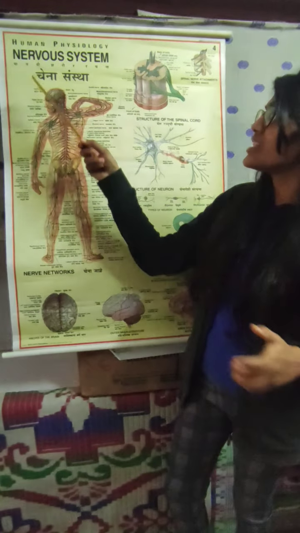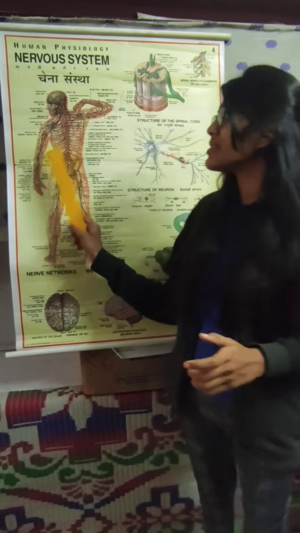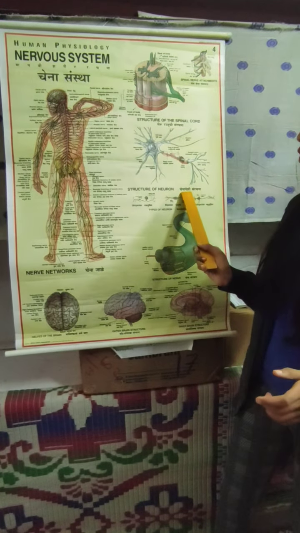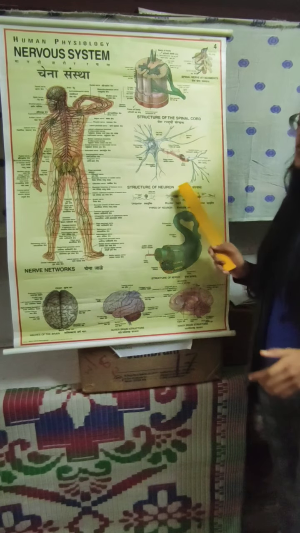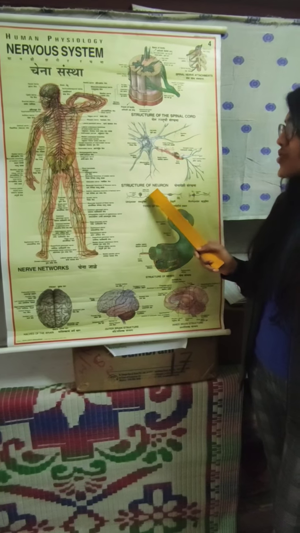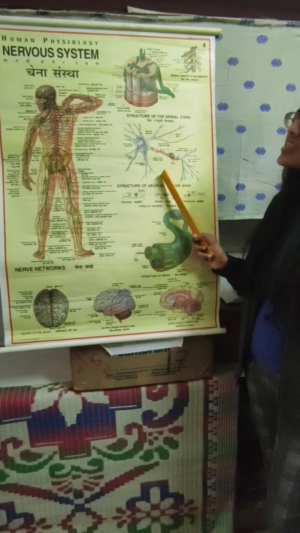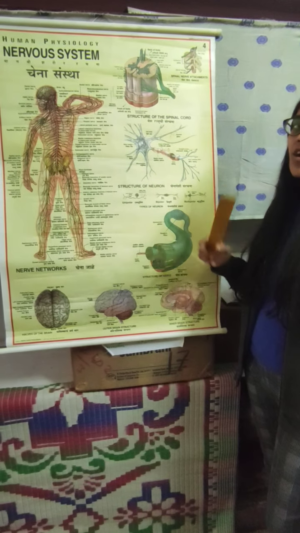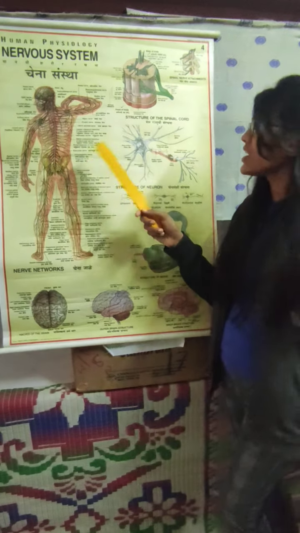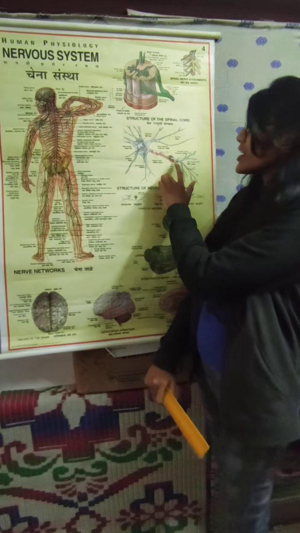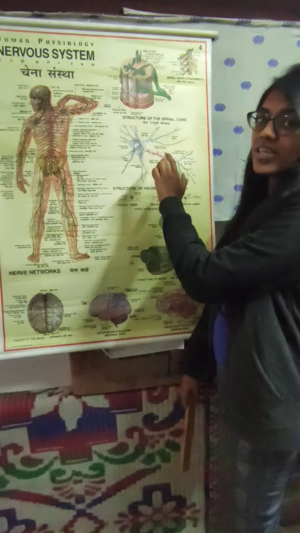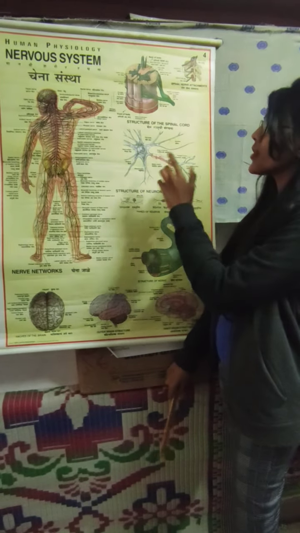The cells which play an important role in the system are neuron cells. This is the structure of a neuron cell. As we saw, the neuron is the structural and functional unit of the nervous system. So what does the neuron consist of? It consists of the following parts.